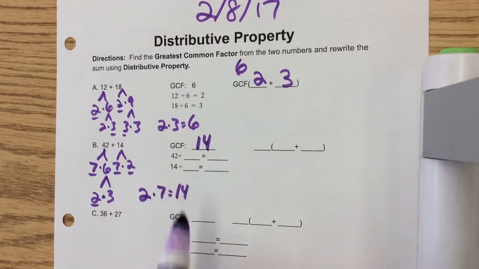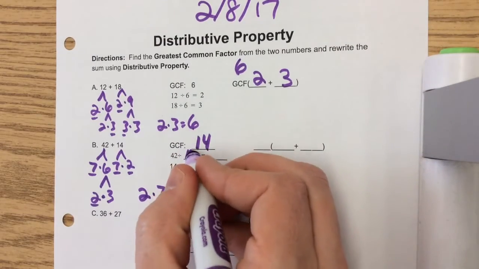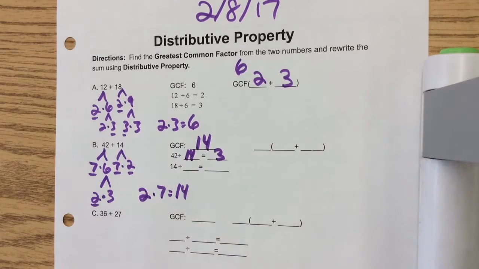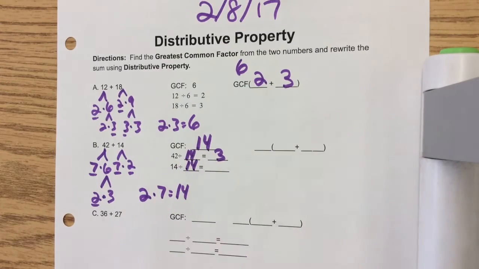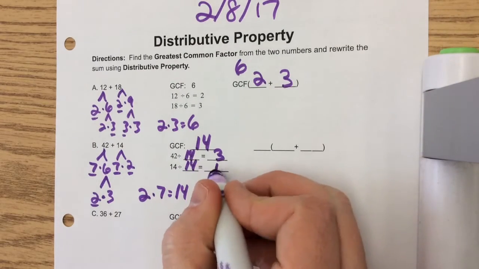Let's check. 42 divided by 14, it actually goes in 3 times. Okay? And then 14 divided by 14, well, if you divide it by itself, it's going to be just one of those groups.